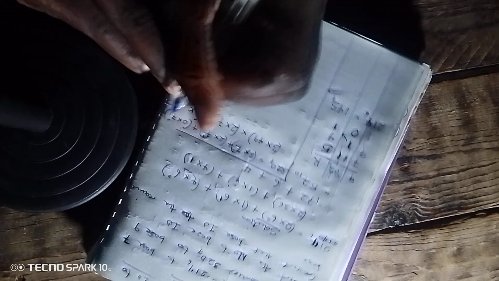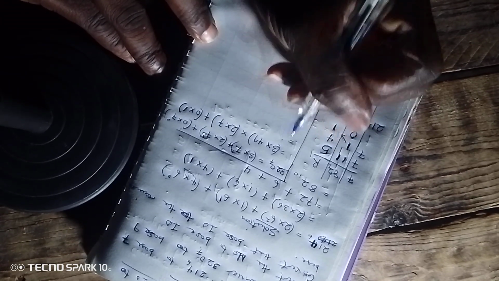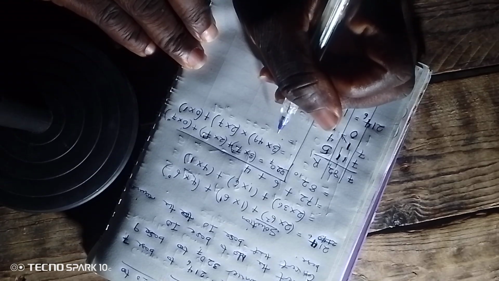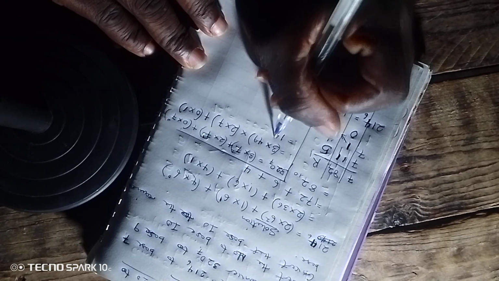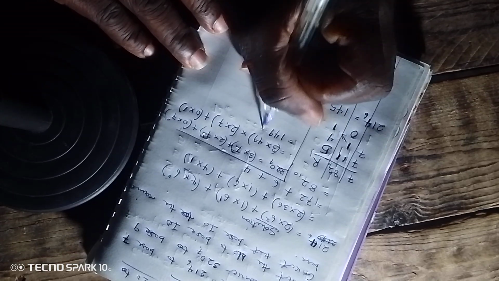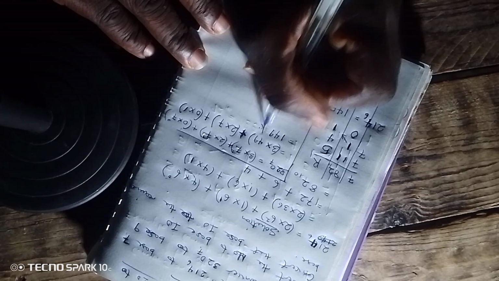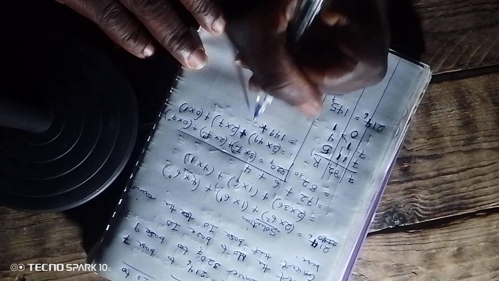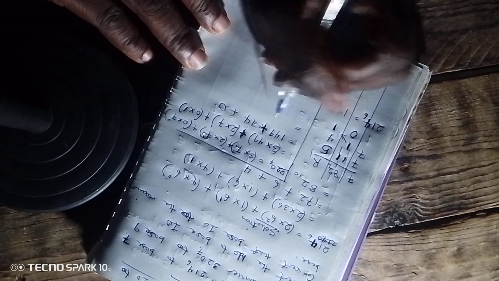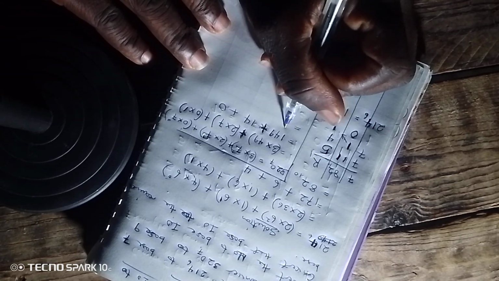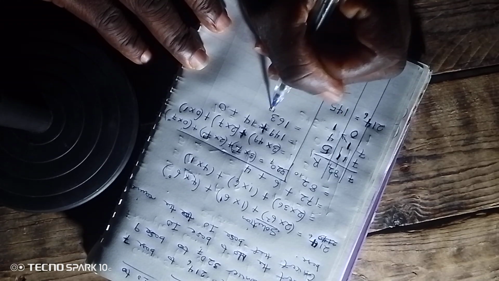Yes, 7 raised to power 0 I have said is 1. So 3 times 49 should be 147, plus 2 times 7 is 14, plus 0. So this will be 161... 163 base 10. That's not the end.